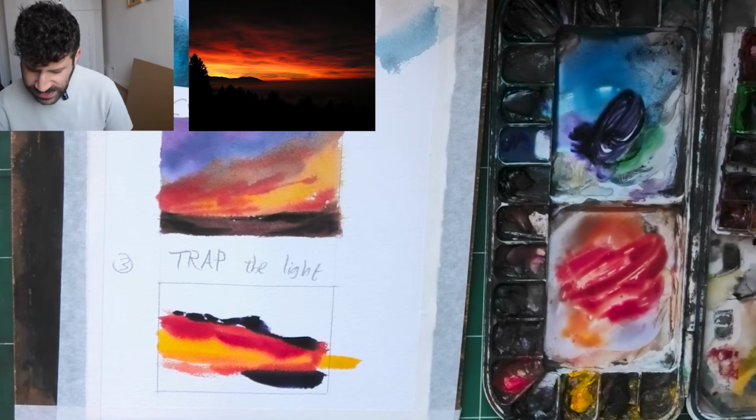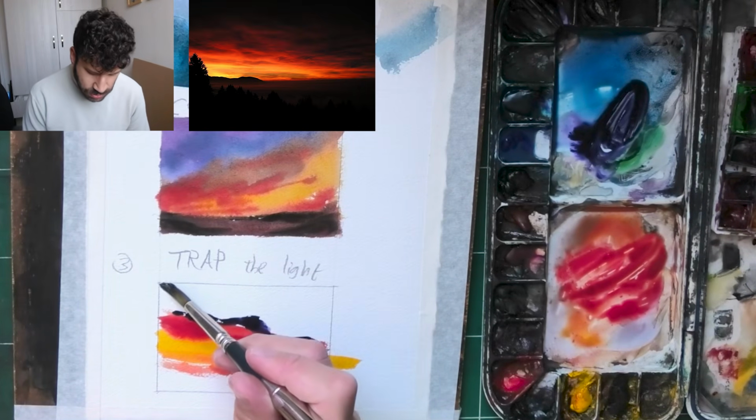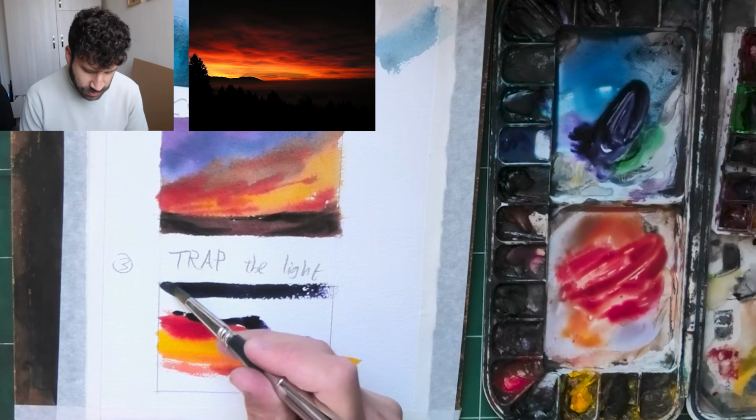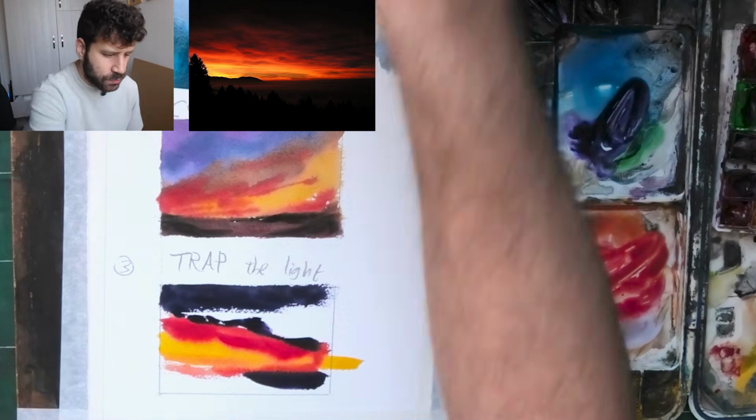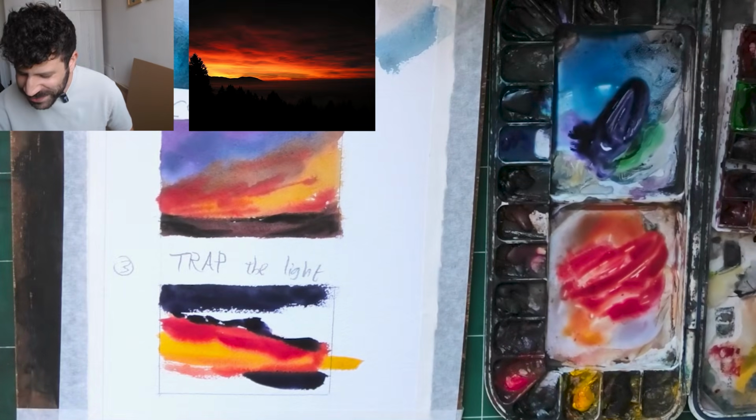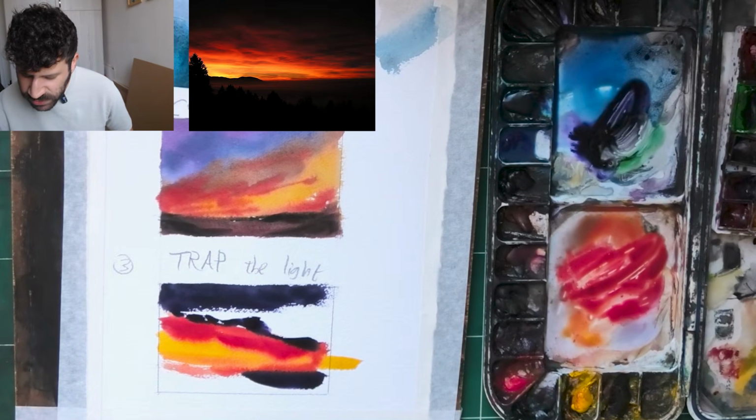Now is the moment. This is the moment. Okay, we're gonna trap the light. How are we gonna trap the light? We're gonna darken everything else. It's as simple as that. Let me switch my brush. Hopefully you will make it in time before this dries, because I kind of took my sweet time.